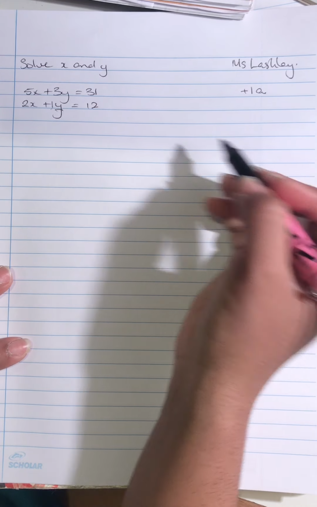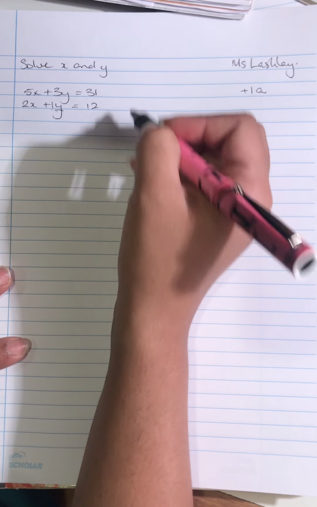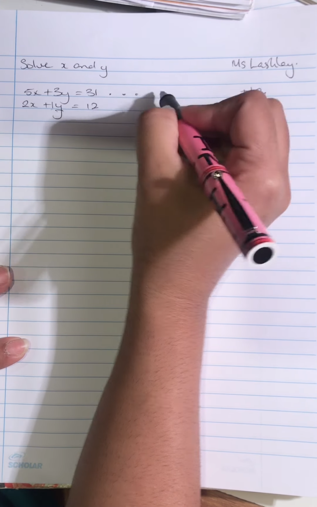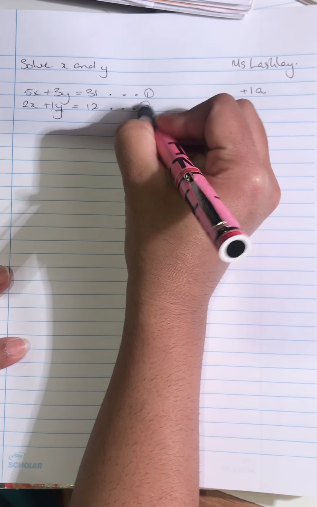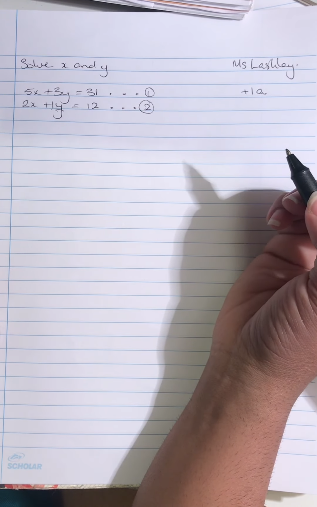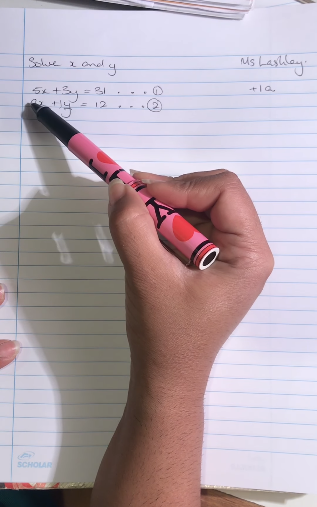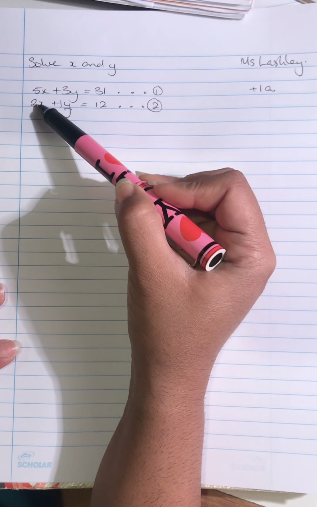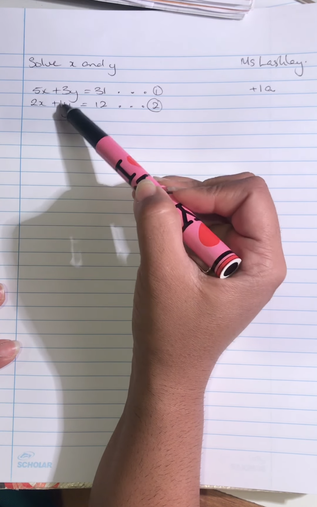Okay, so continuing, the first thing we want to do is to label our equations: equation number 1 and equation number 2. The second thing that we want to do is see if there are any numbers in front of the x and y terms that are the same.